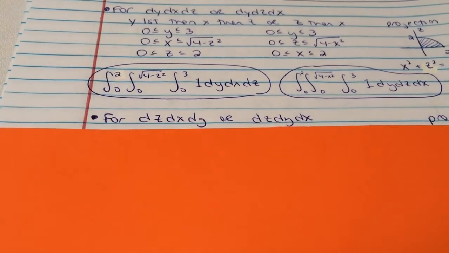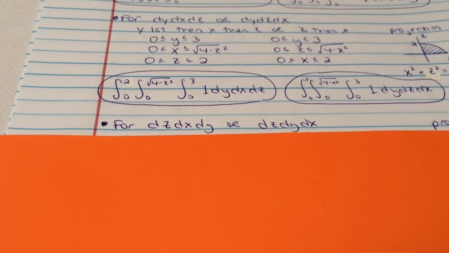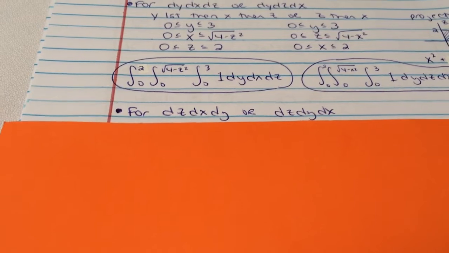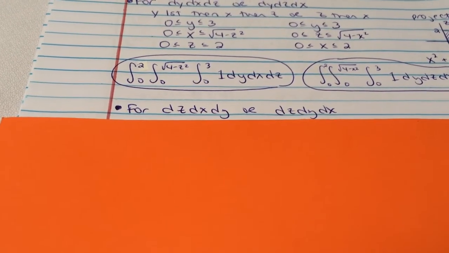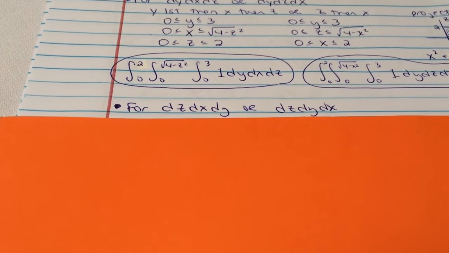Okay, we're doing z first. So you're going to look at your 3D picture to get the z, and then you're going to do your projection. I'll let you see if you can figure out what plane that's in and draw it, and try it by yourself. So pause the video and try this one by yourself.